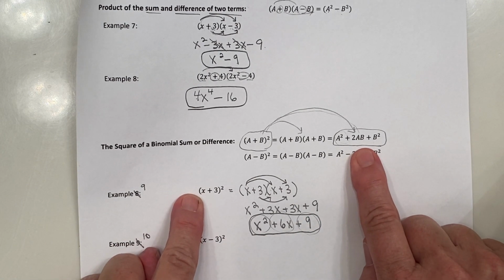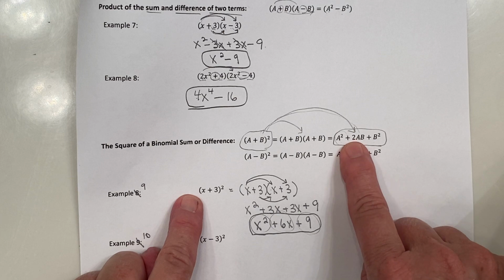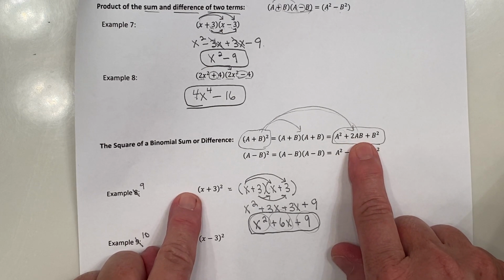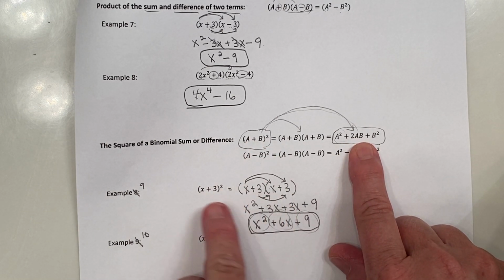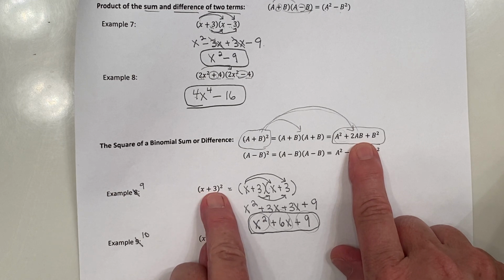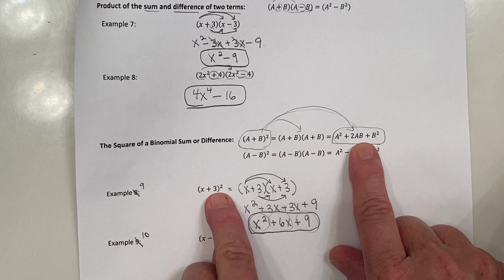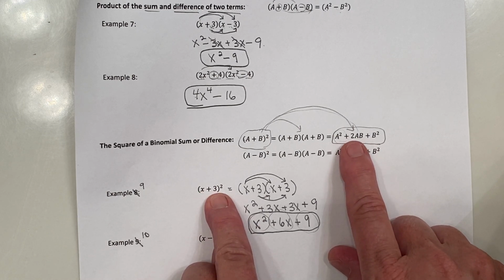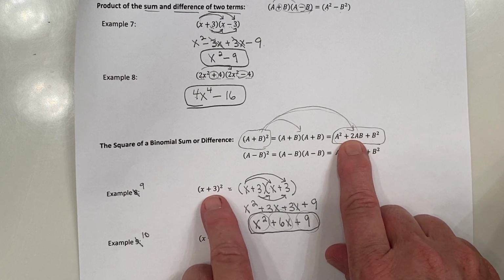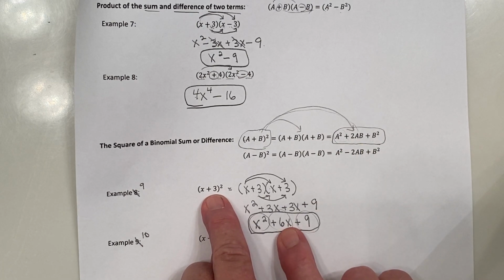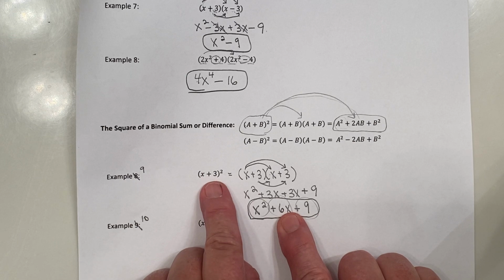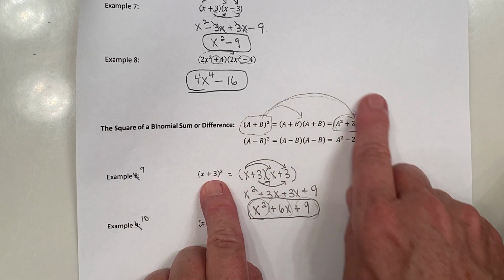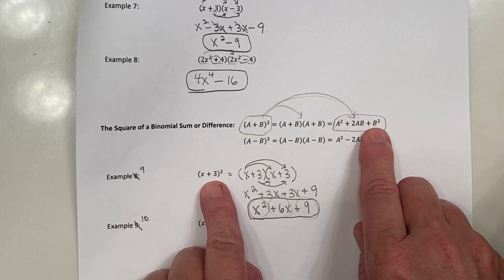Then this middle term, it says multiply 2 times the product of a, b. Well, what are a and b? Well, a and b are the x and the 3. So if I multiplied x and 3, I get 3x, but then I have to multiply it by 2. So 2 times 3x gives 6x. Yep, that's what I have. And then in the formula, the last term that I need is the b squared.